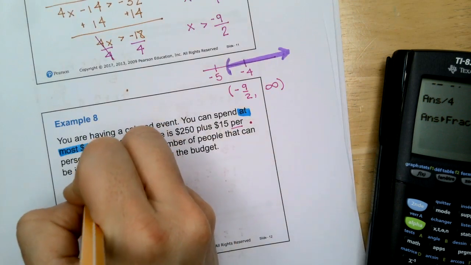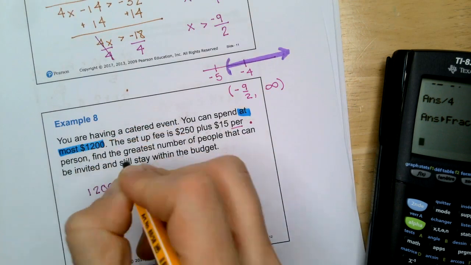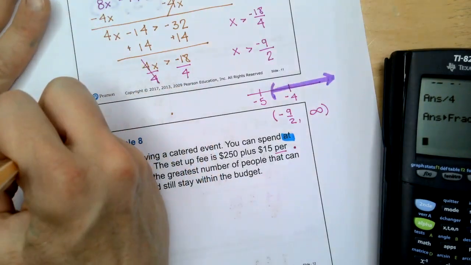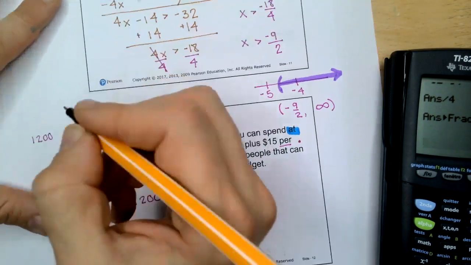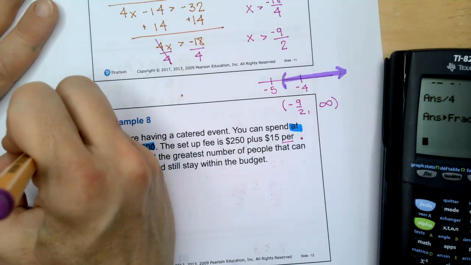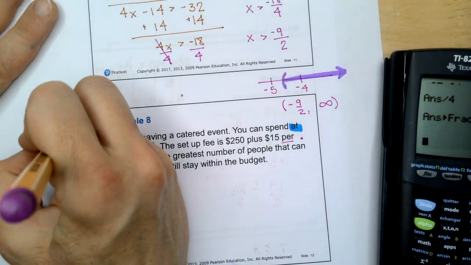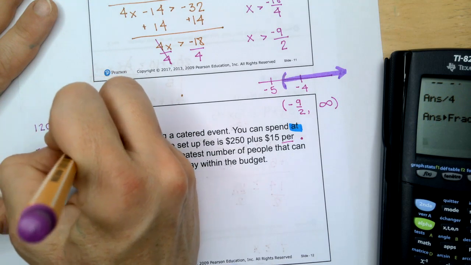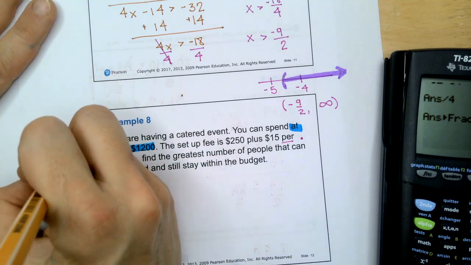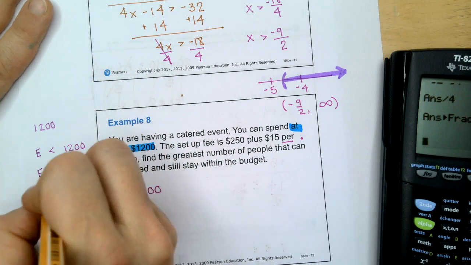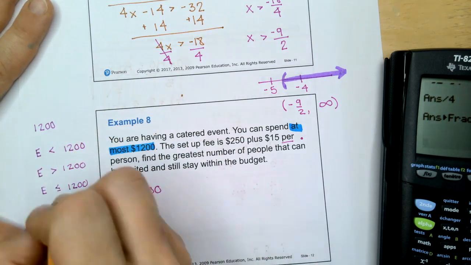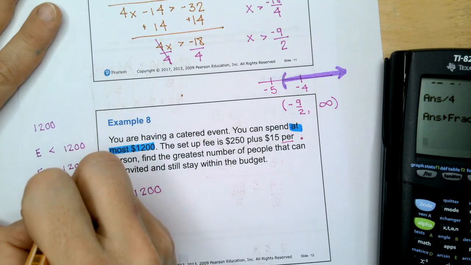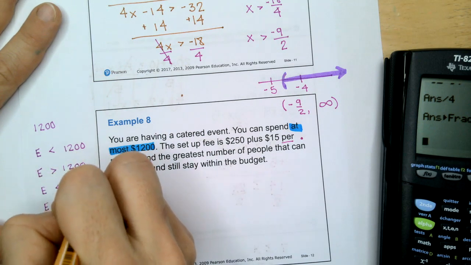So my budget is $1,200. Here's my event, E. E is less than 1,200. E is greater than 1,200. E is less than or equal to 1,200. E is greater than or equal to 1,200, right?